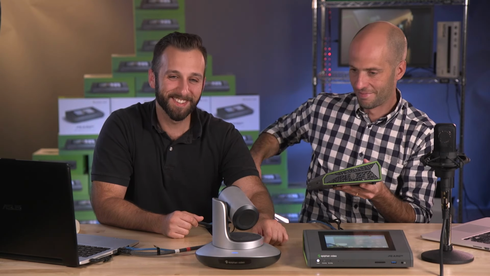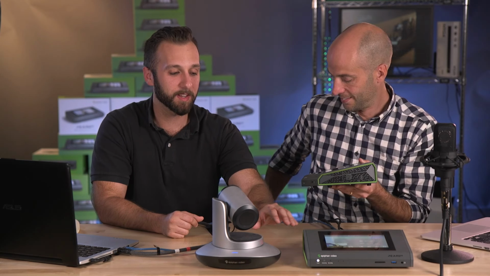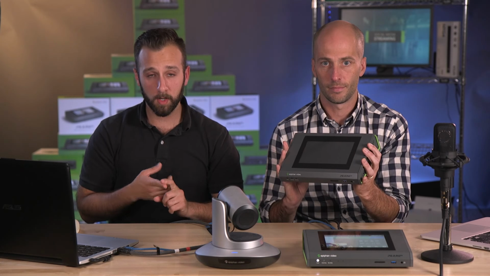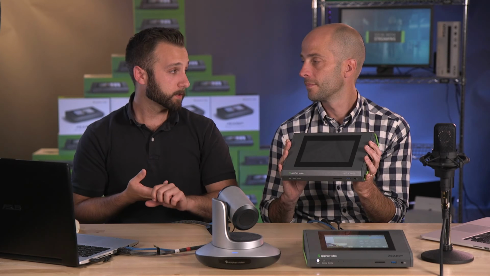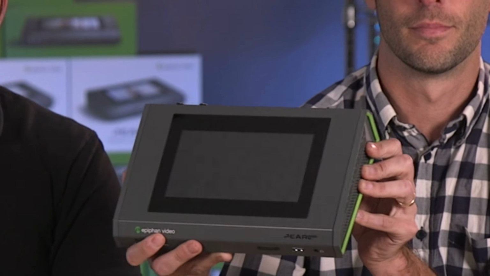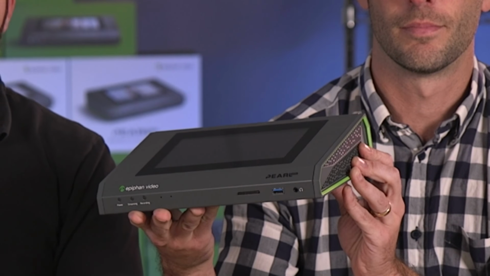All right. So on the front is a 7-inch touchscreen. You have the ability to do things like start-stop recording, start-stop streams. You can do live switching of pre-configured layouts on the touchscreen itself. You can access things like system status information, as well as network settings.